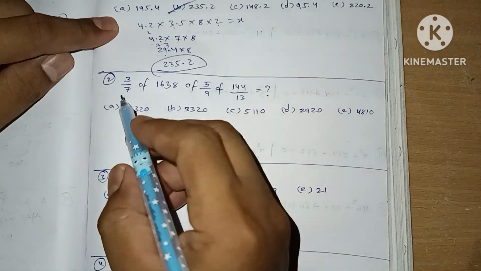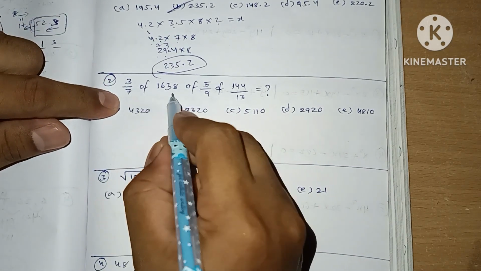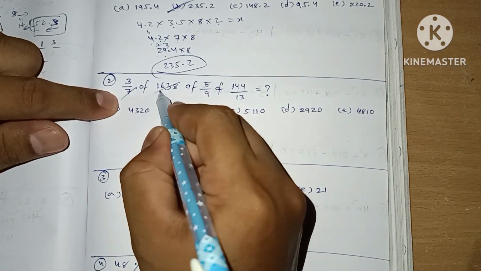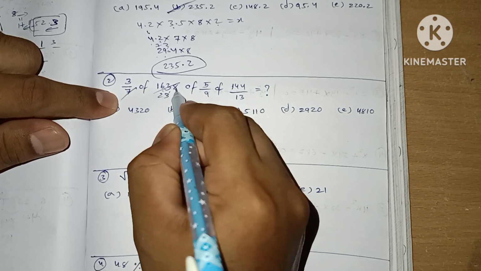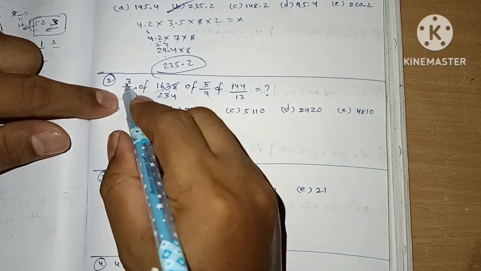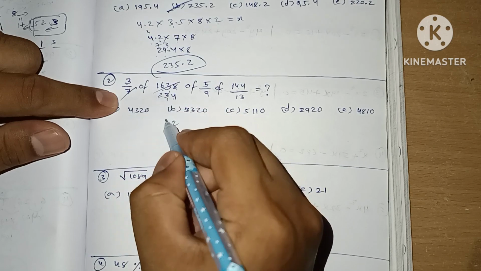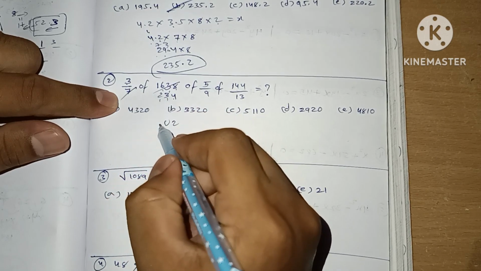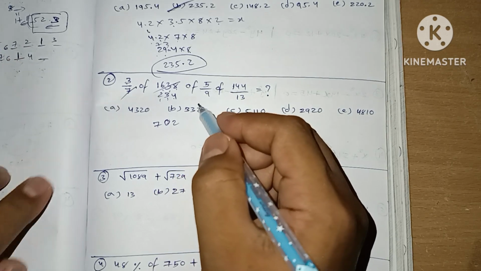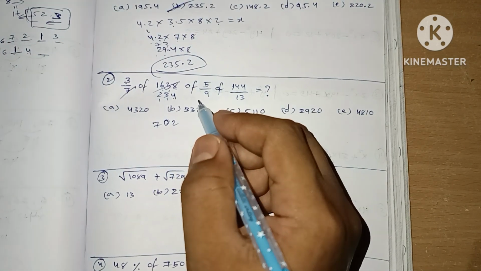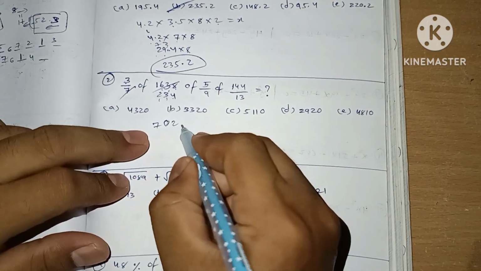Next, second question. 3 by 7 of 1638. 7 2 times is 14, 23 means 3 times 21, 4 times is 28. 3 4 times 12, 3 3 times 9, 10. 3 2 times 6, 7. 702 plus, wait a second, we got 702 here.